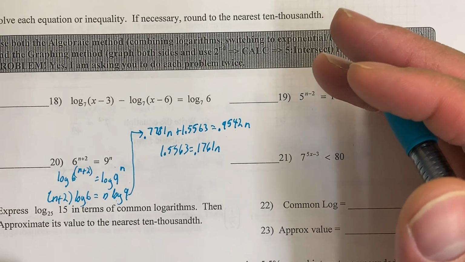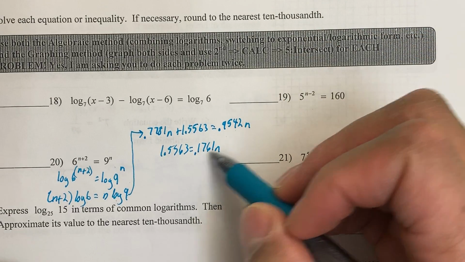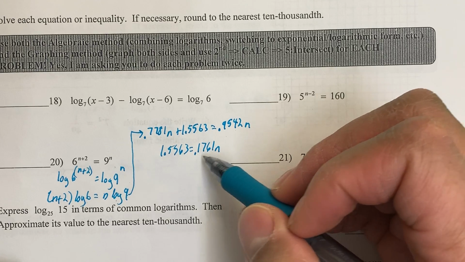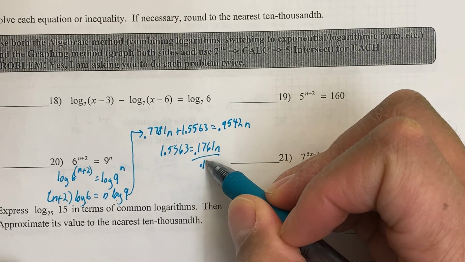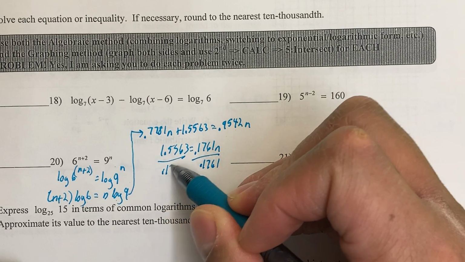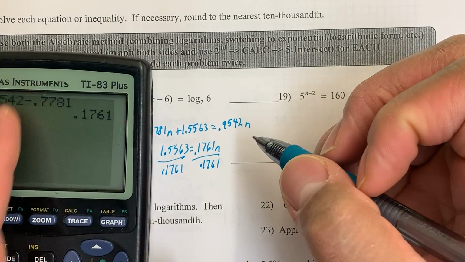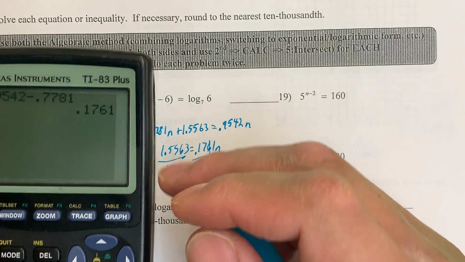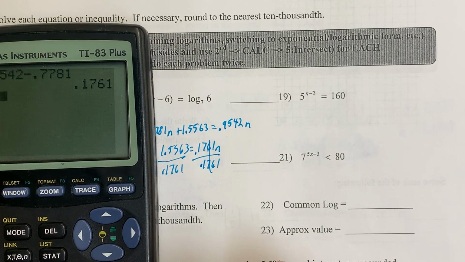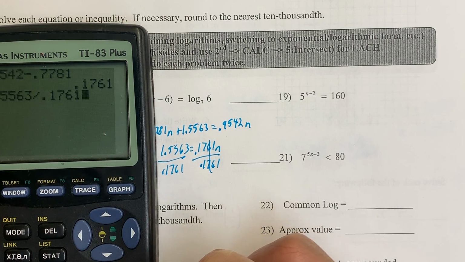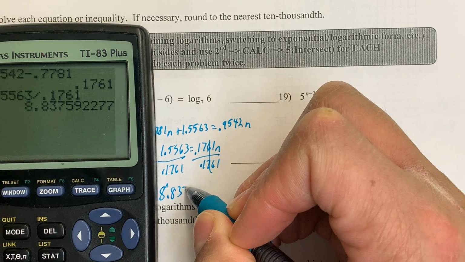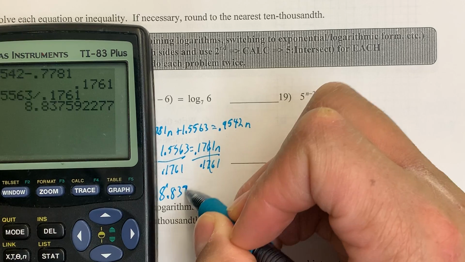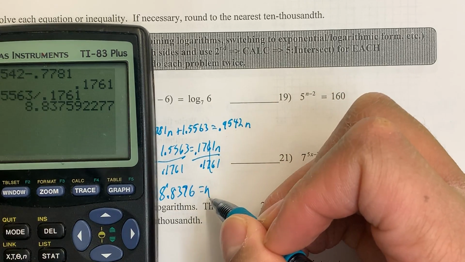It's nothing we haven't done 1,000 times before. Then what's my next step? Even if it said 2, you'd know what to do. So if it says 0.1761 times n, you know what to do. Divide by 0.1761, divide by 0.1761. And that'll cancel, and I'll get 1.5563 divided by 0.1761, and press enter, and I'll get 8.83, let's see, 759 will just be 76, yeah, equals n.